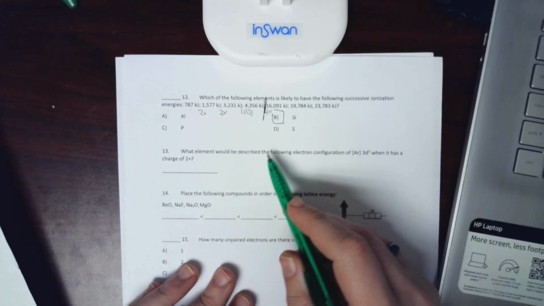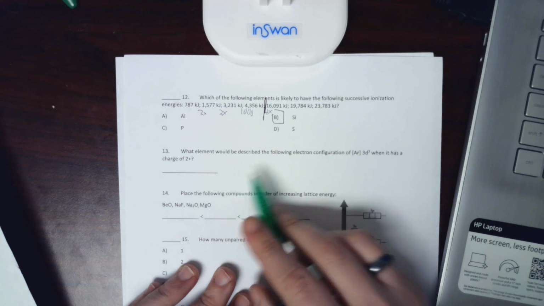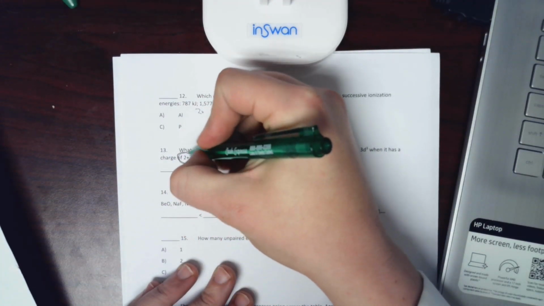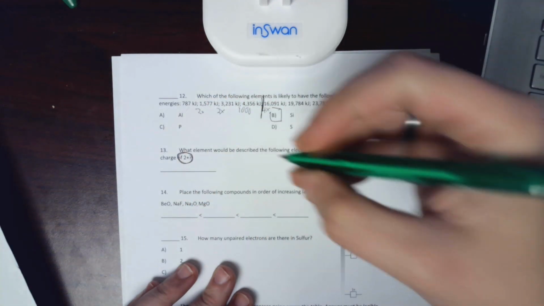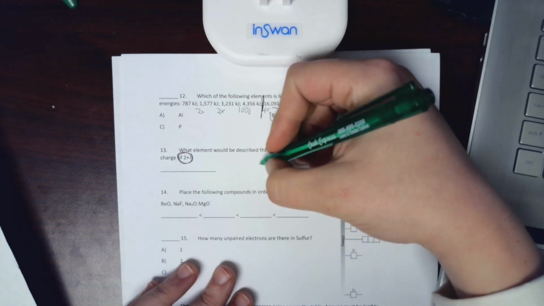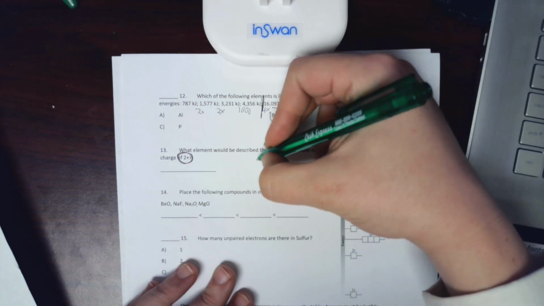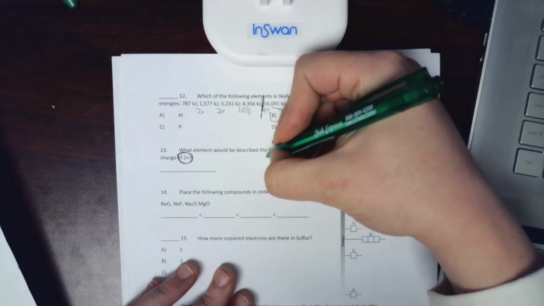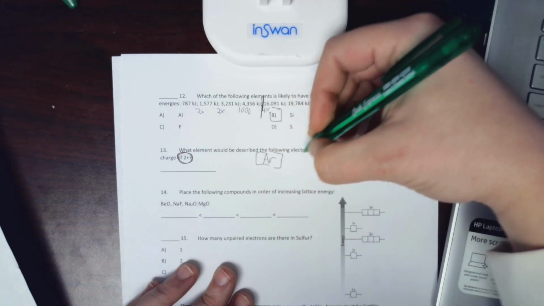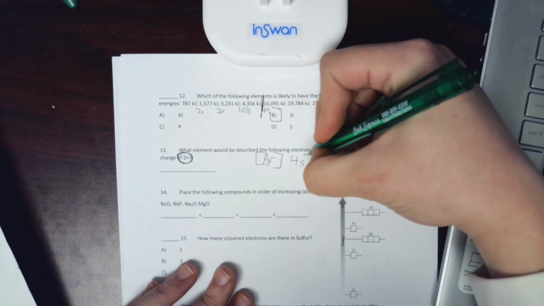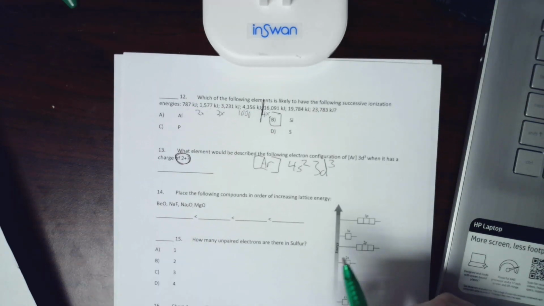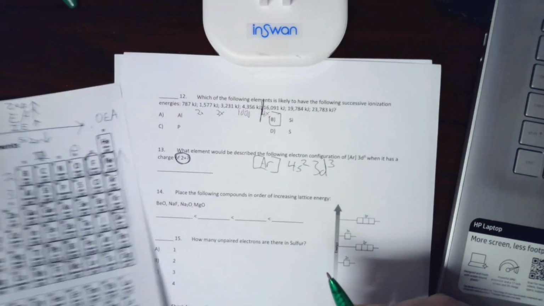This one is also another challenging one. What element would be described by the following electron configuration when it has a charge of 2+? Notice it's argon 3d3. There is something key missing. When we add 2 electrons back, it should read argon 4s2 3d3.